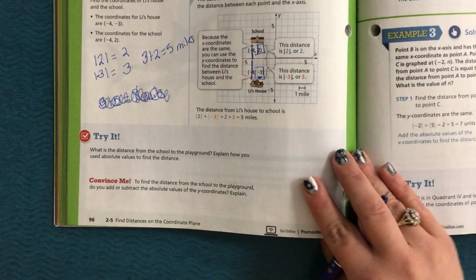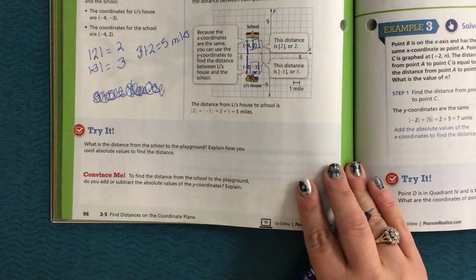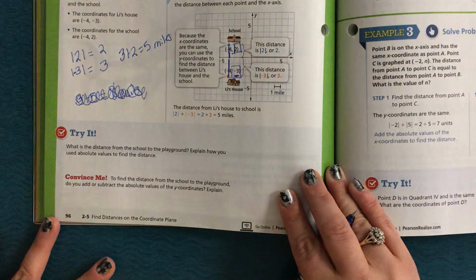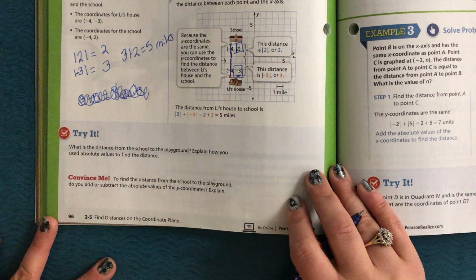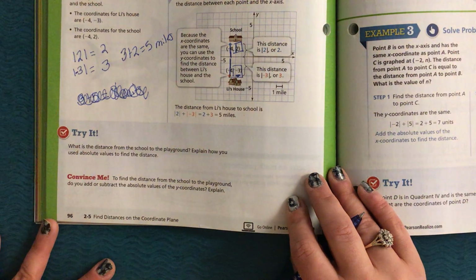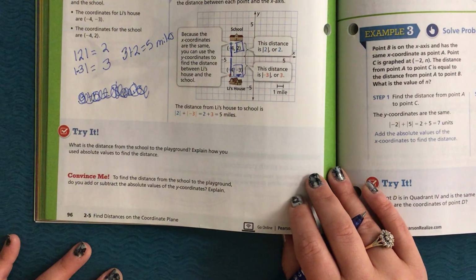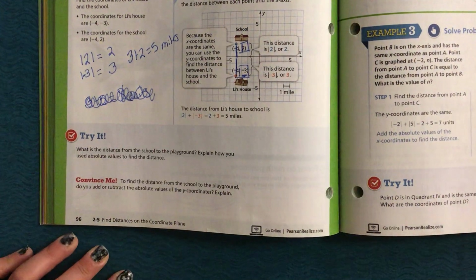All right, so let's look at this. Try it down here. What is the distance from the school to the playground? Explain how you use the absolute value to find the distance. To find the distance from the school to the playground, do you add or subtract the absolute value of the y coordinates? Make sure to explain.